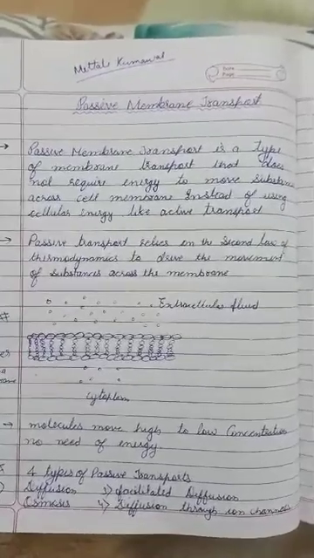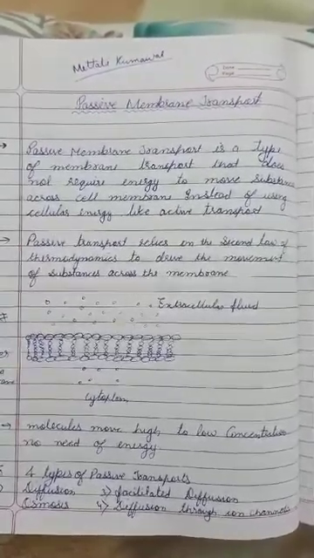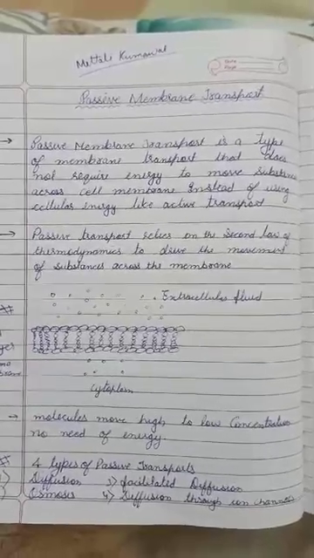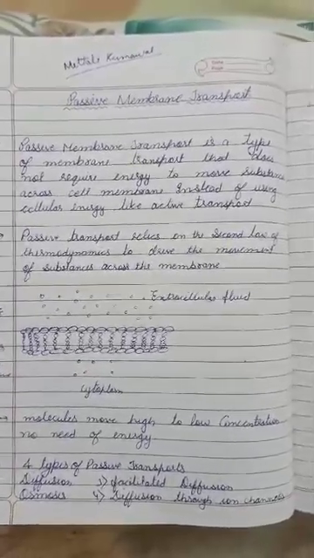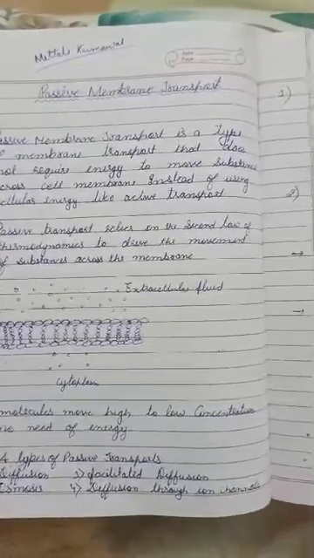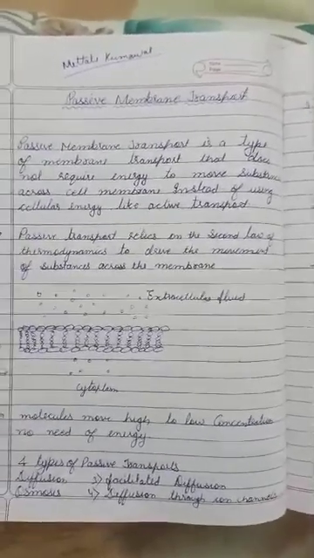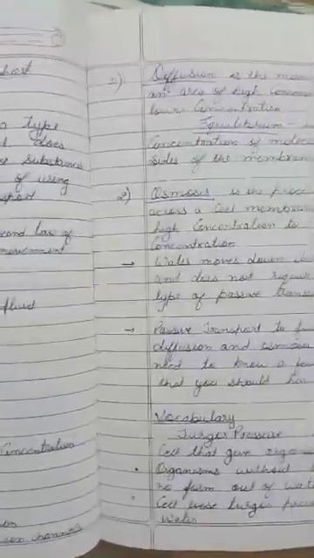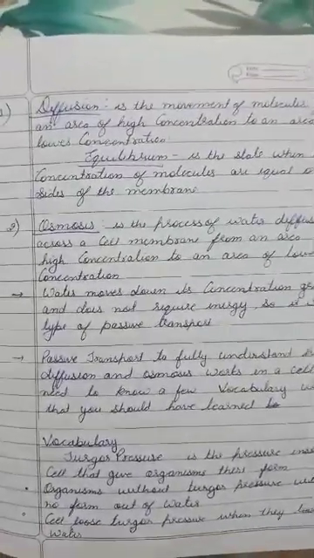So there are four types of passive transport system. First is diffusion, second is osmosis, third is facilitated diffusion, and fourth one is diffusion through ion channels. Now we describe these four types. First type is diffusion.